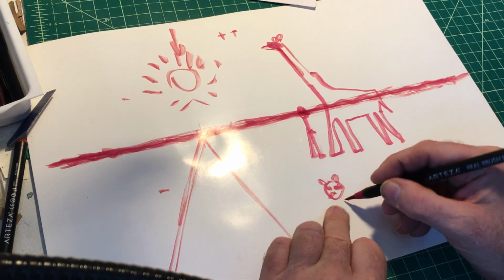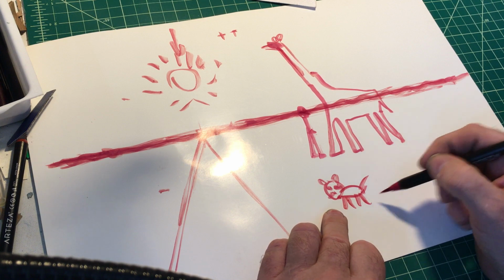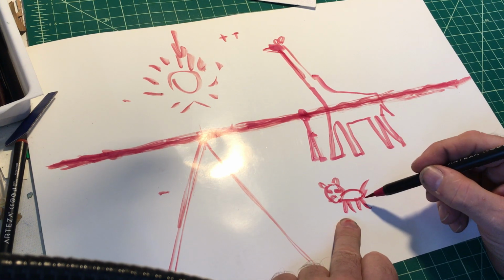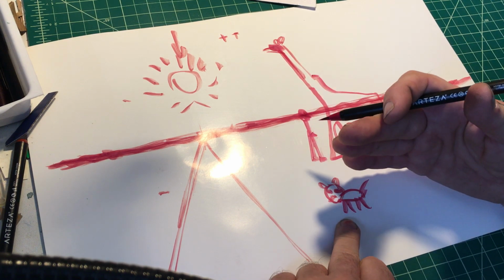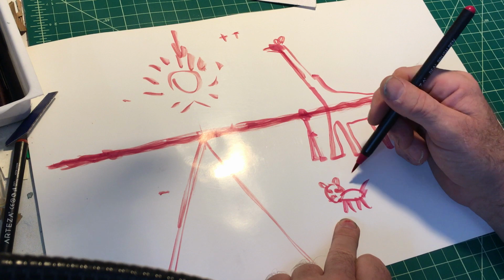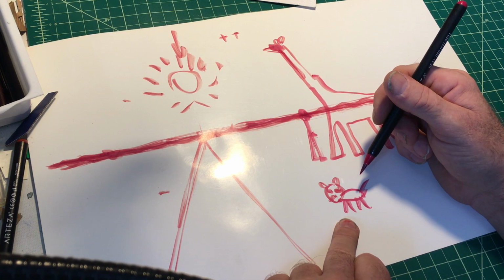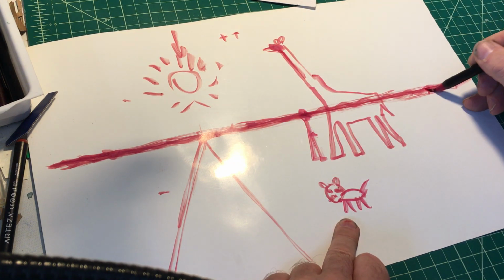The dog, what does a chihuahua look like? The dog, all of it is going to be below my eye level. I could be sitting in a chair and it would be below my eye level. It's low. It's going to be below this line.